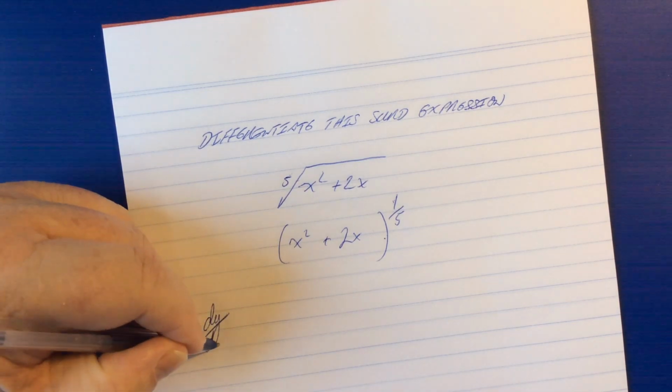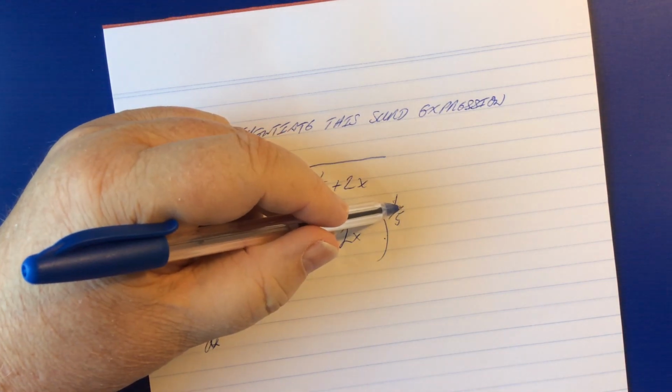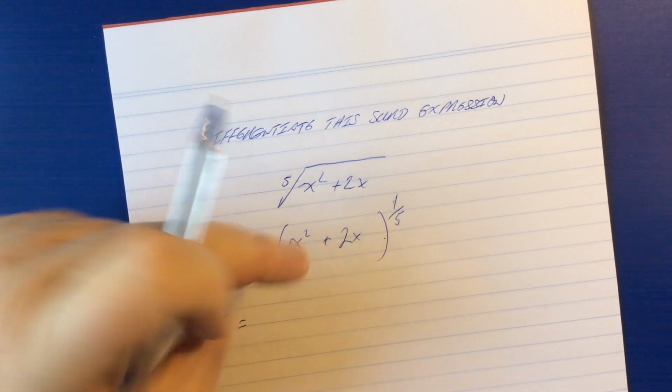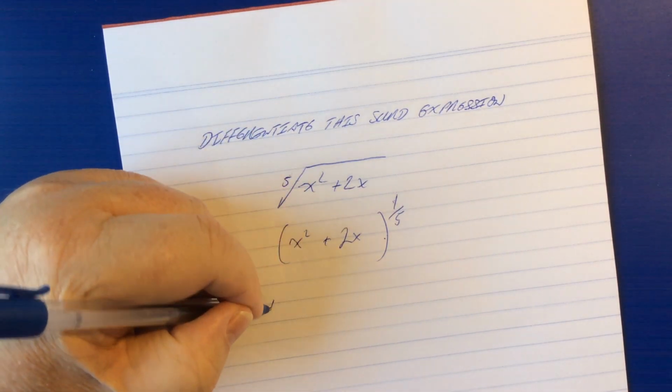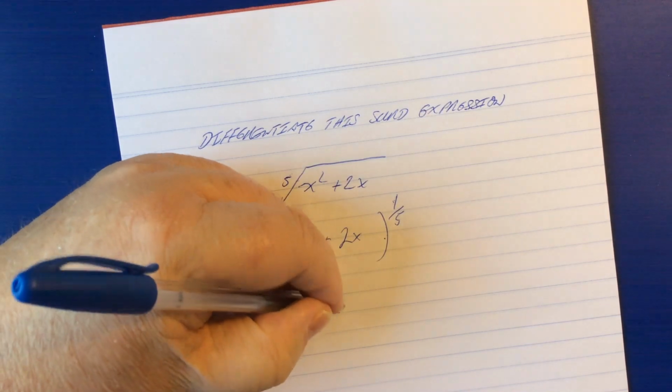But dy dx is going to equal the differential of this expression, u, which is 1 over 5 (x squared plus 2x).